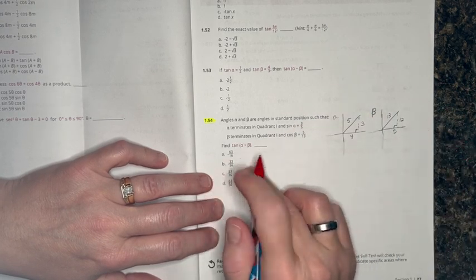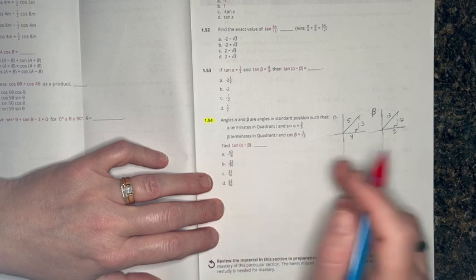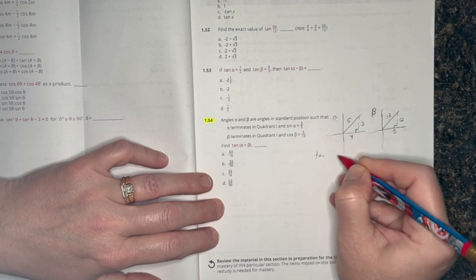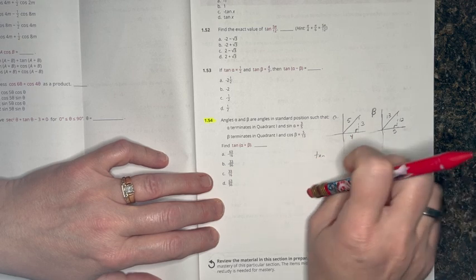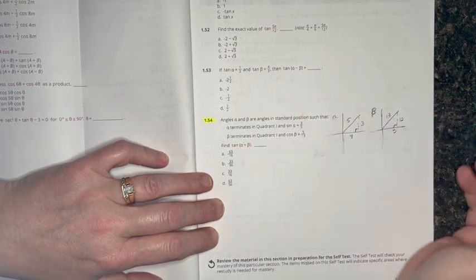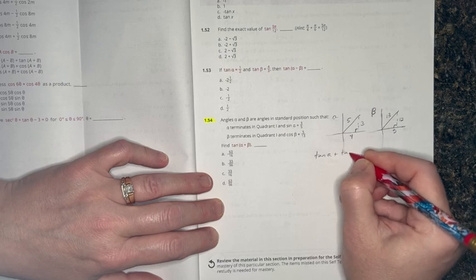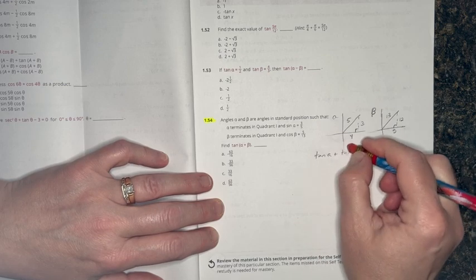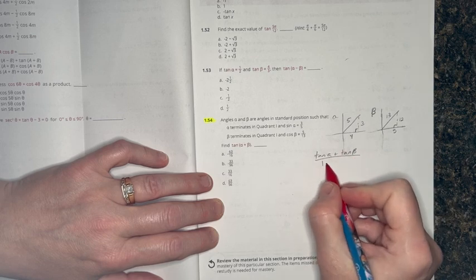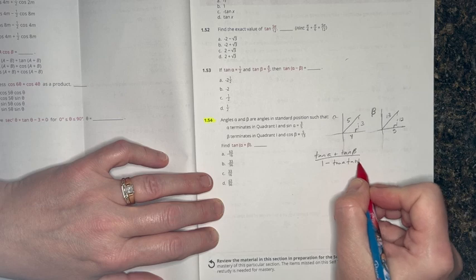Now, they want us to find the tangent of alpha plus beta, okay? Since we have our triangles set up already, let's just do it. I want to write it out: the tangent of alpha plus the tangent of beta, over 1 minus the tangent of alpha times the tangent of beta.